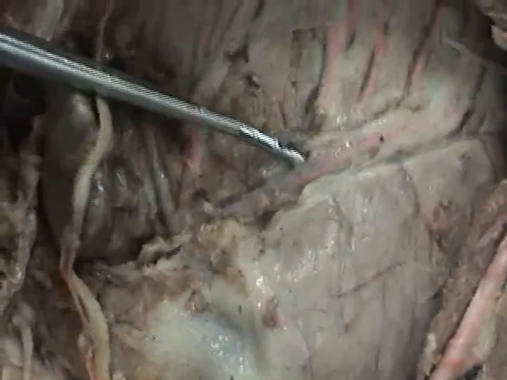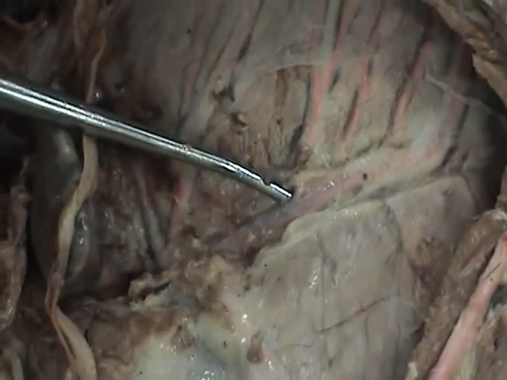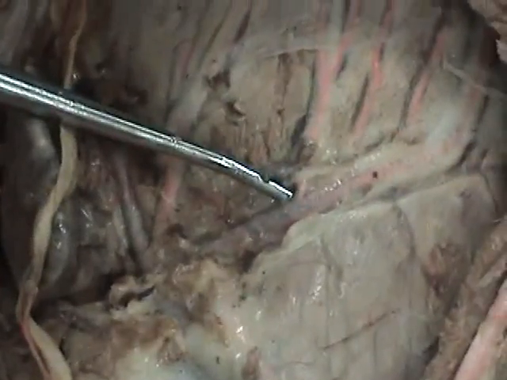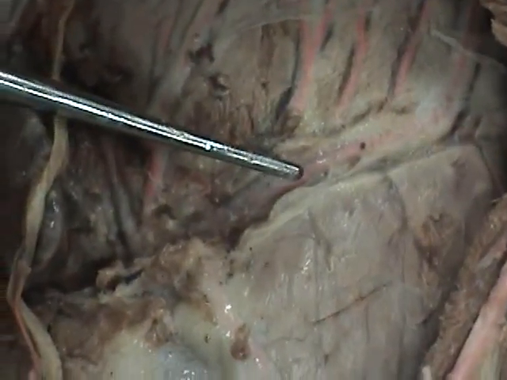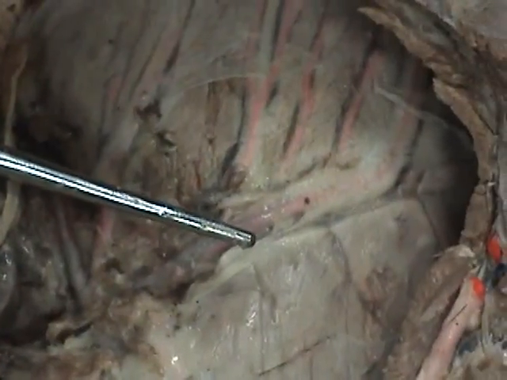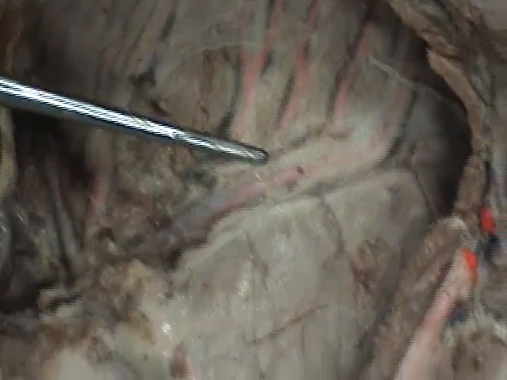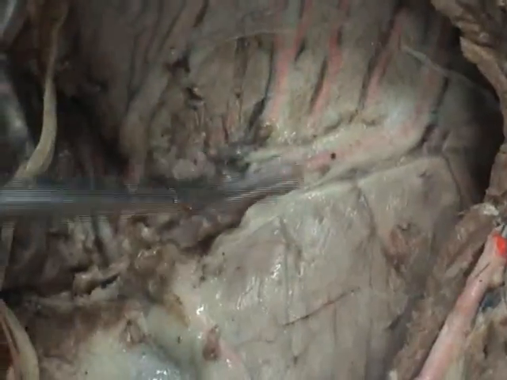It is going to come up and form the paraconal interventricular branch of the left coronary artery, and it's going to go down the paraconal interventricular groove, which is just going to come down here. You feel it, and there's like a groove, and that separates the right and the left ventricles.